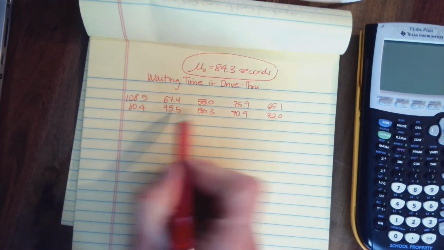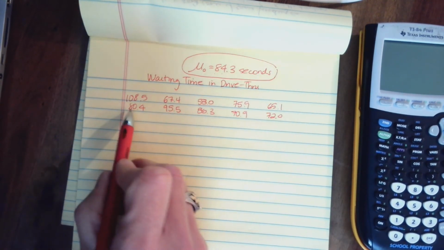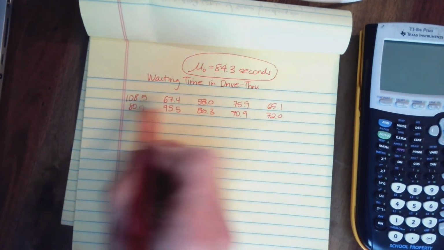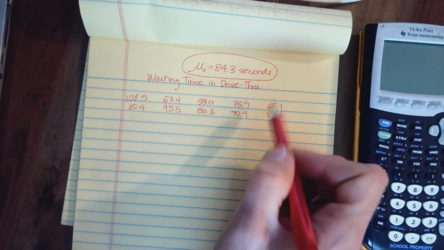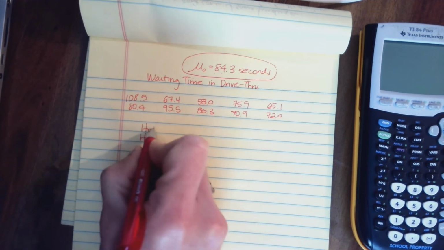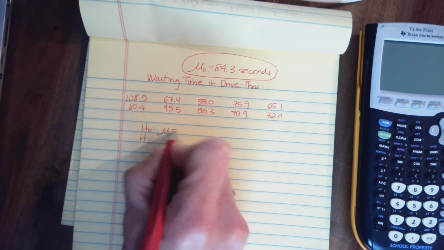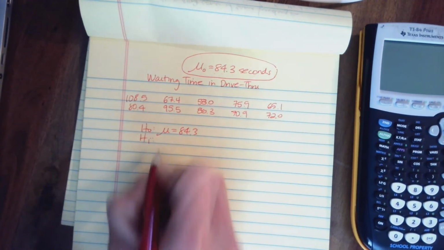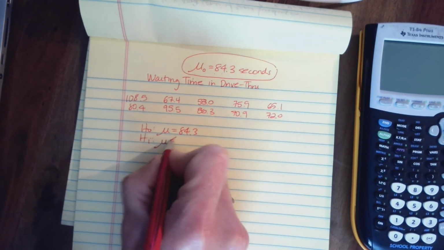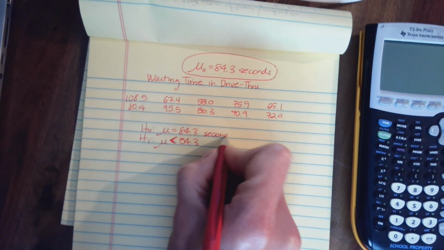And so here we have the wait times. So these are with the new system. And so the manager wants to test to see if this is evidence that this new system does in fact reduce wait times. So the assumption is going to be that it doesn't, and so that the mean remains at 84.3 seconds. And the theory of the manager is that this is reduced, so less than 84.3 seconds.